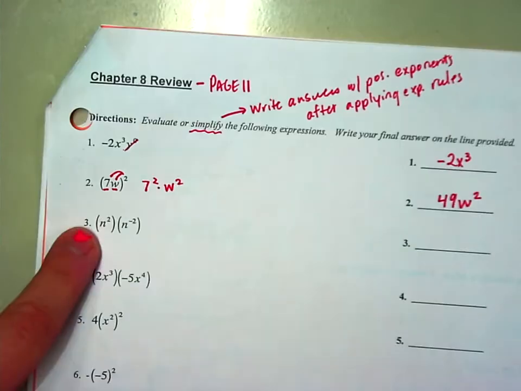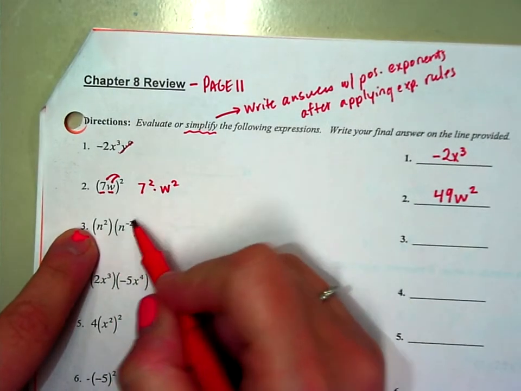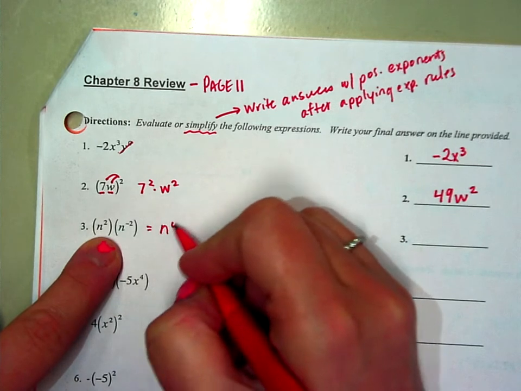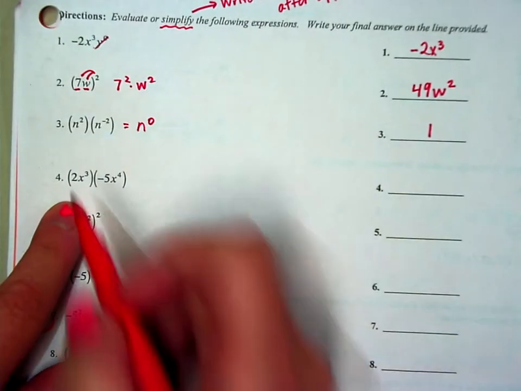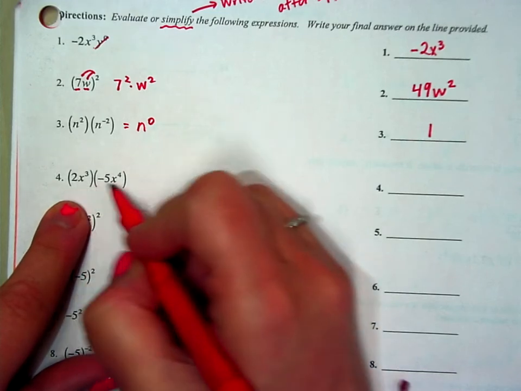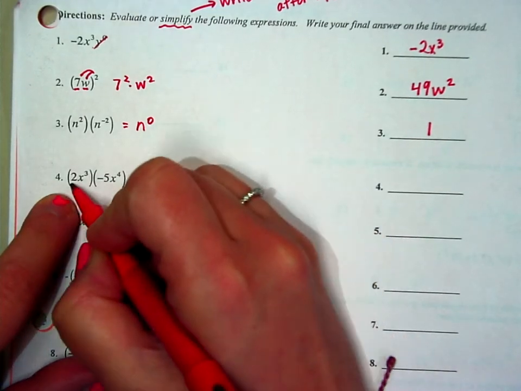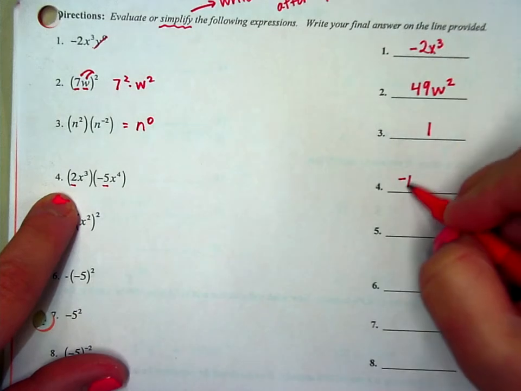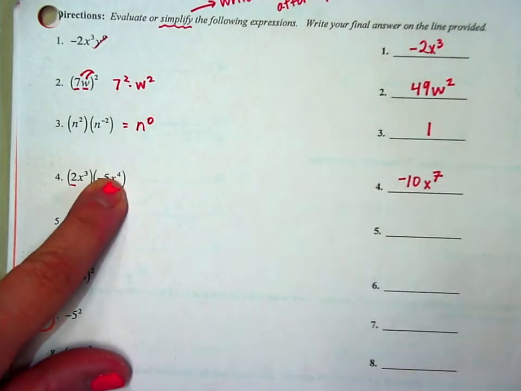Here we have a product, each having exponents, so we can just add the exponents. So 2 plus negative 2 is 0, right? And so my answer would be 1. Again, just multiplying these two expressions together, add the exponents because they have the same base. The coefficients, 2 times negative 5 is negative 10. And then adding the exponents, I get x to the 7th power.